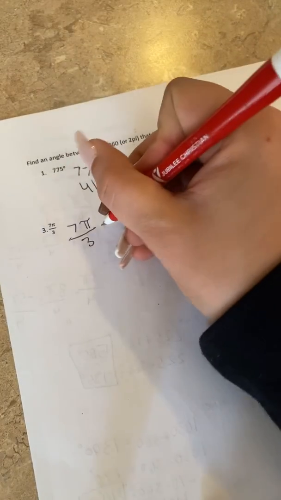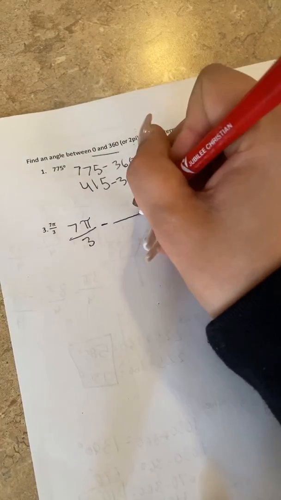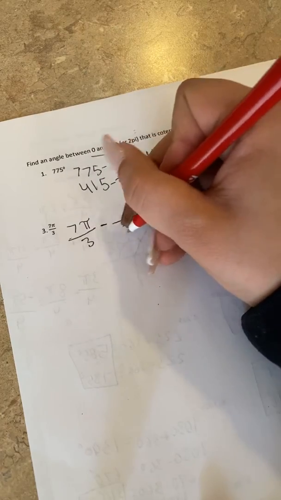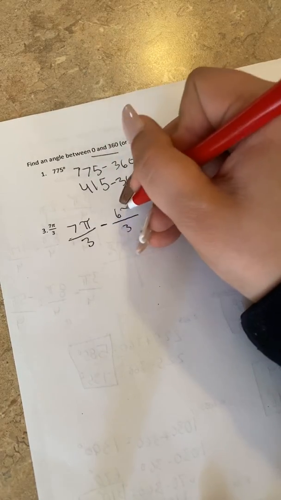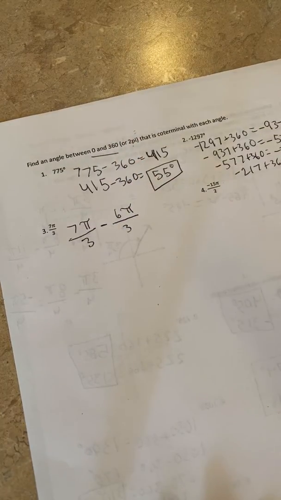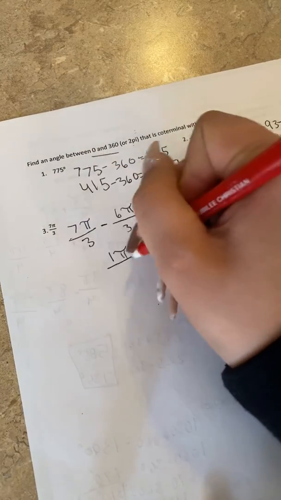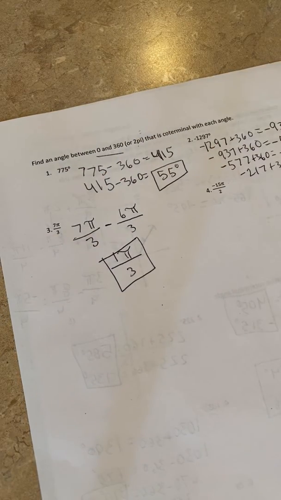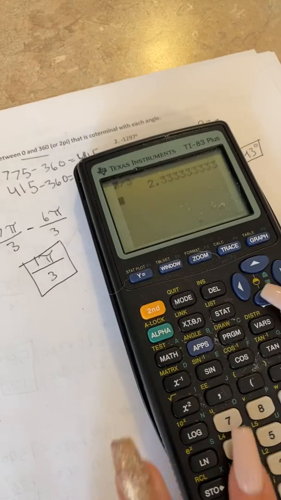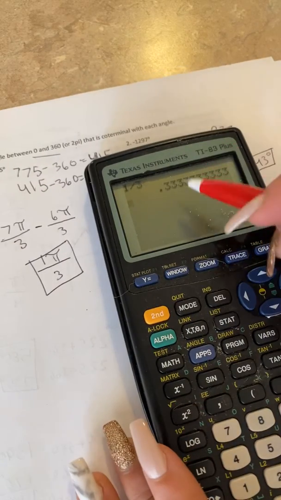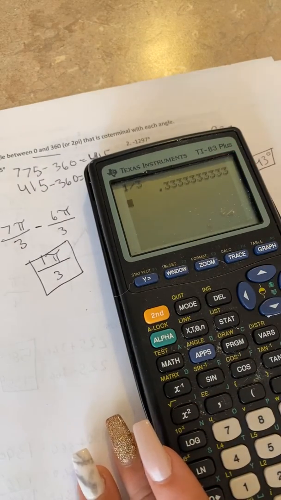So that means I need to subtract my 2 pi. And again, because we're subtracting with a fraction, 3 is going to be on the bottom and 6 pi will be on the top. So 7 pi minus 6 pi over 3 gives me 1 pi over 3, or just pi over 3. Either one of those is the same thing. So then you're done, because that's between 0 and 2 pi. Because if I do 1 divided by 3, that's less than 2, so we're good.